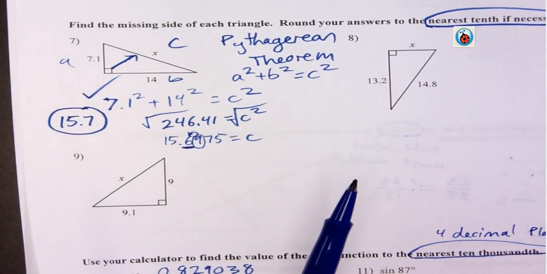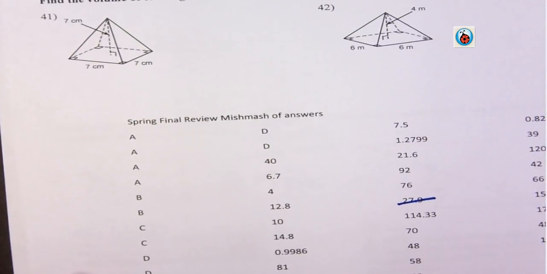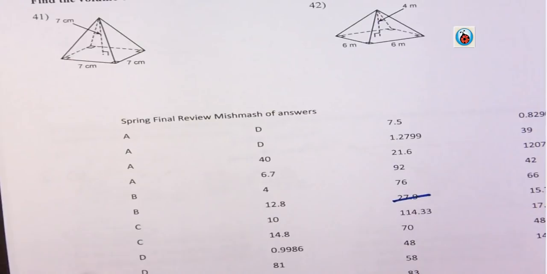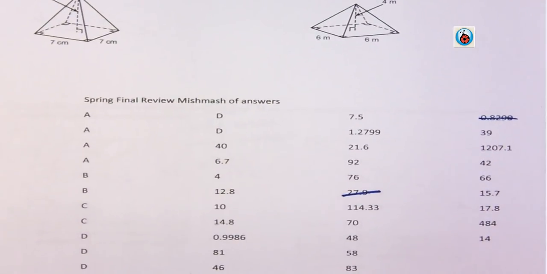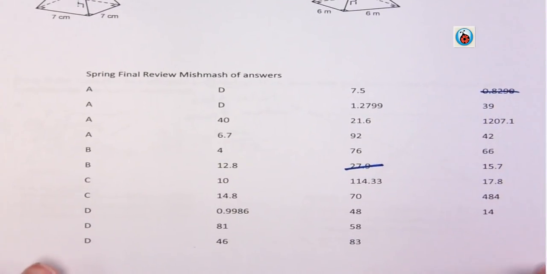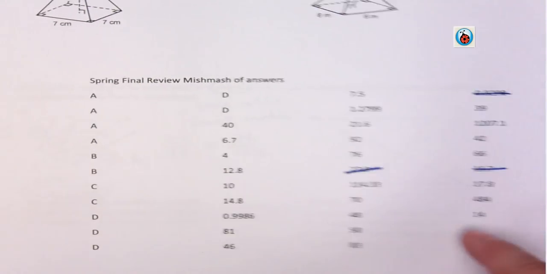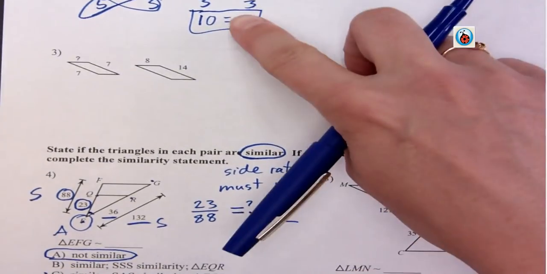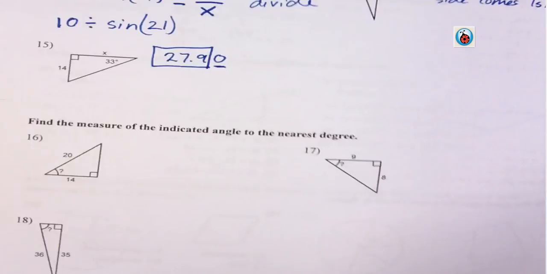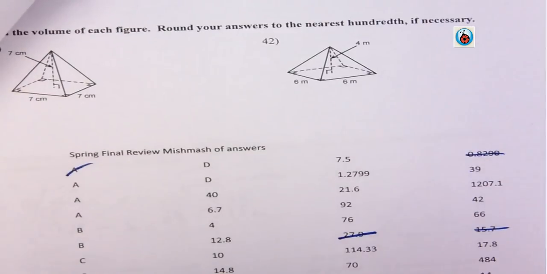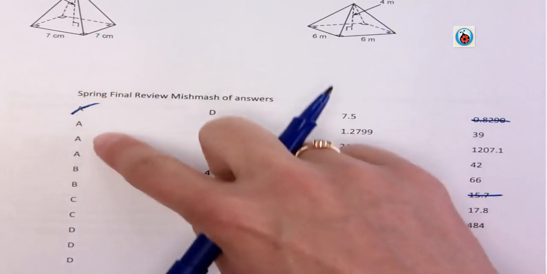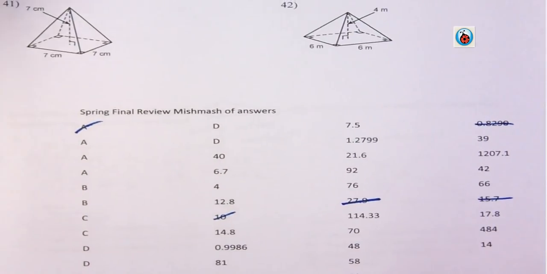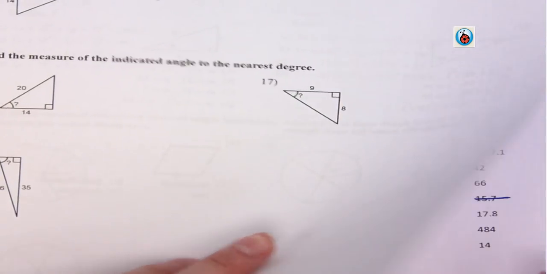15.7, 0.82. So 0.8290 is there, and 15.7 is there. And then from the first page, I got 10 and A. So I'm going to cross those off. Okay, so as you're working through these on your own, you should use up every single answer once when you are working through this on your own.